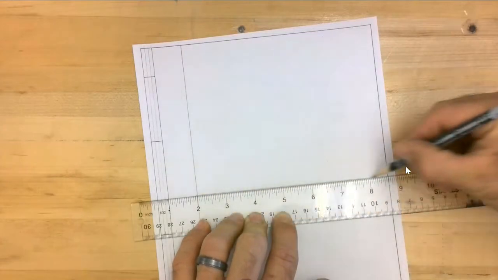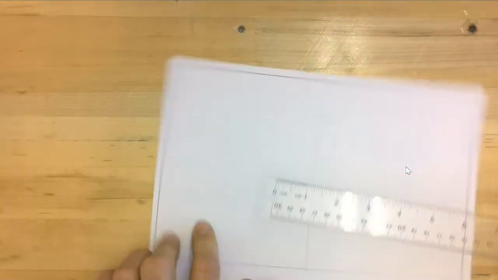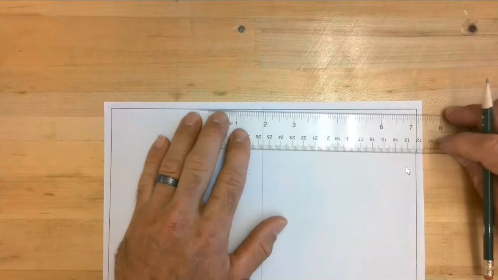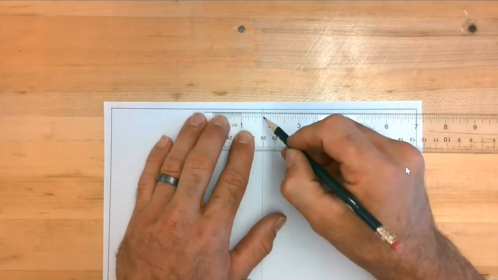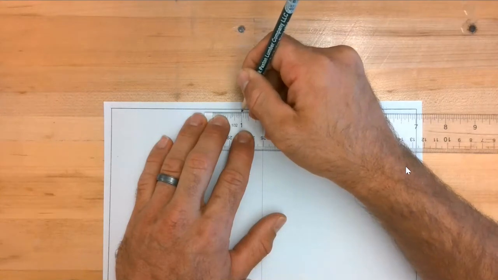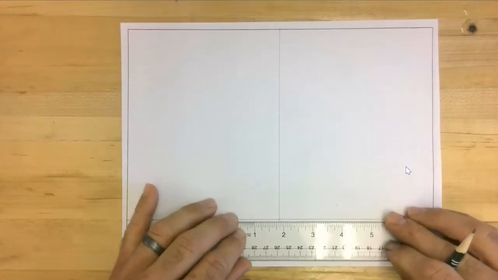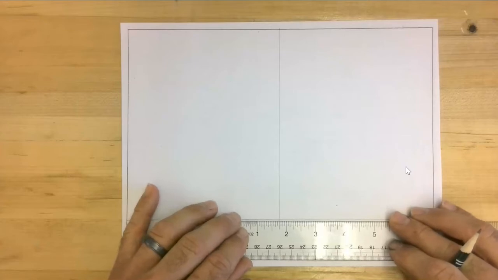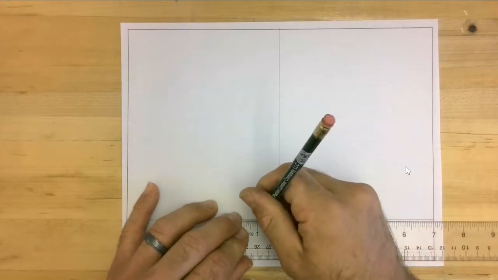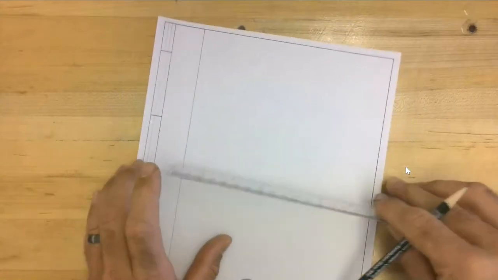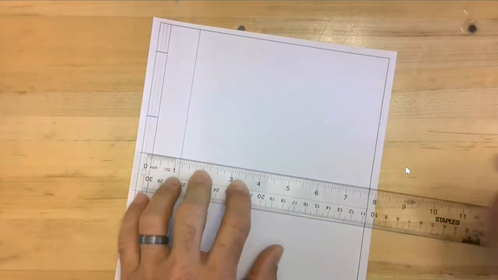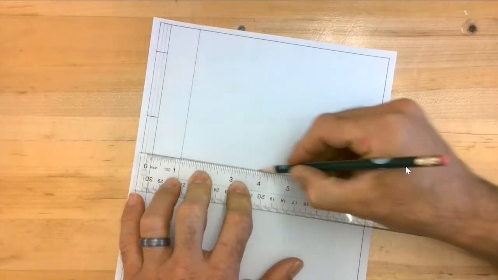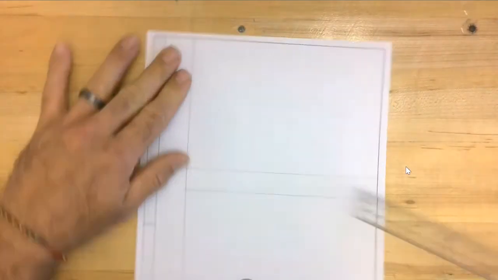for my workspace. And now I need to go 3/4 of an inch to the left of that. So if I put my ruler right here on the 1 3/4 mark, I can put my mark over here at 1 inch, and that's a 3/4 space. And I'm going to repeat that down here at the bottom. Now I can draw my vertical line here that is going to define the right edge of my top and my front views of my drawing.